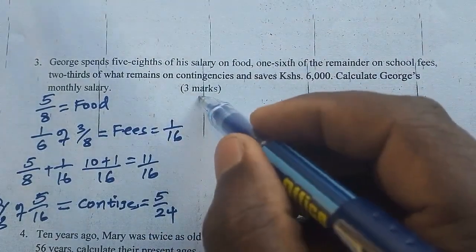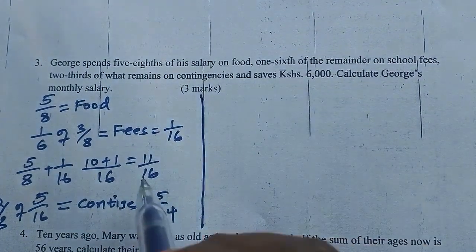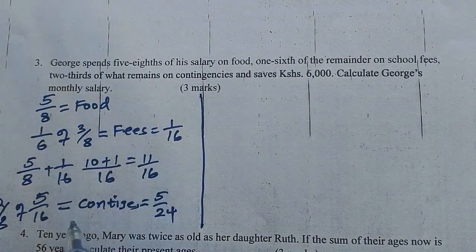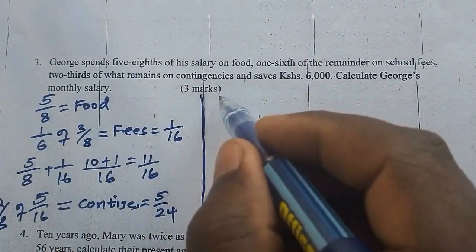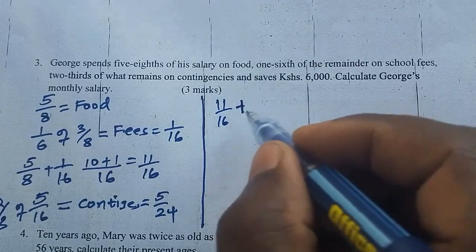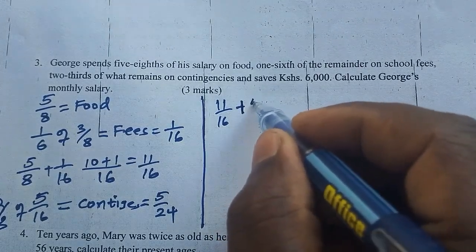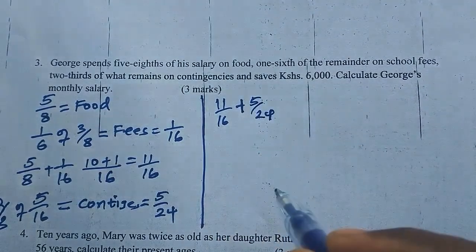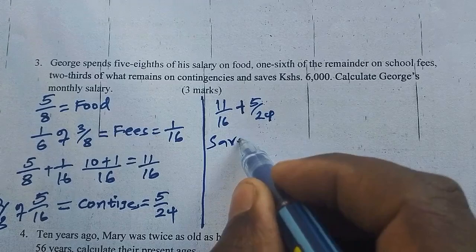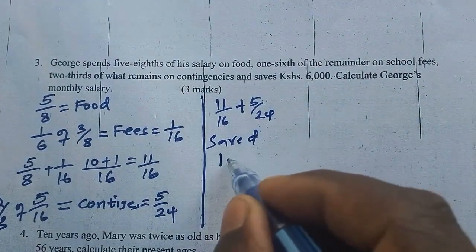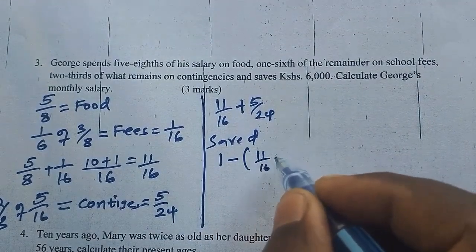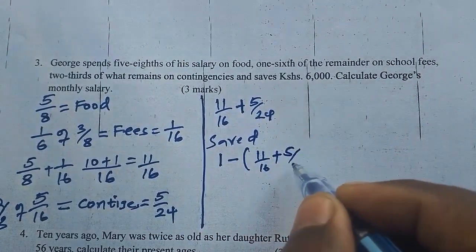So let us get the total. Food and the fees is equal to 11/16, contingency is 5/24. So we are going to add 11/16 plus 5/24. Now that will be the total. To get saved, it is 1 minus the total, 1 minus 11/16 plus 5/24.